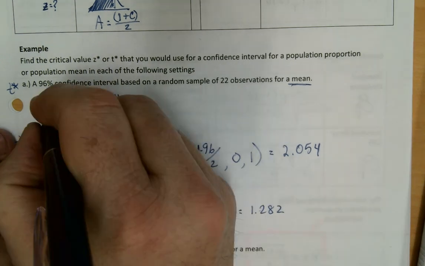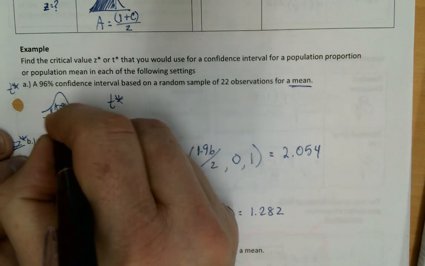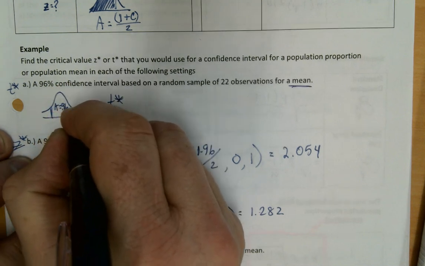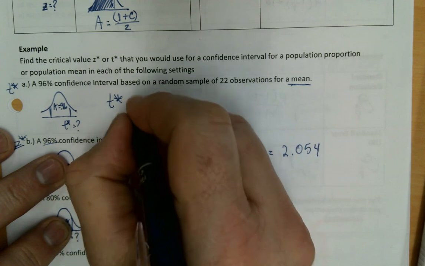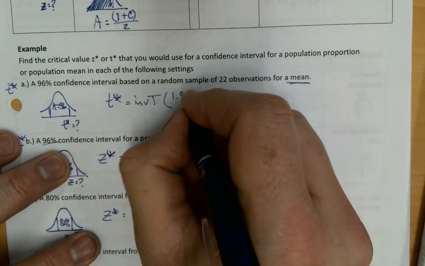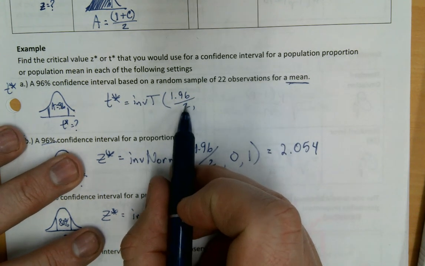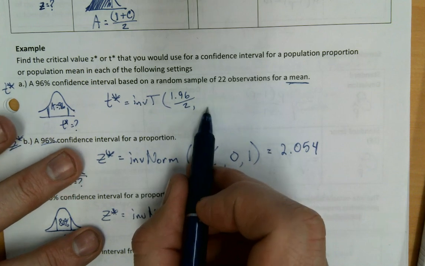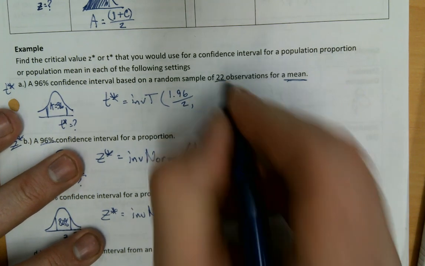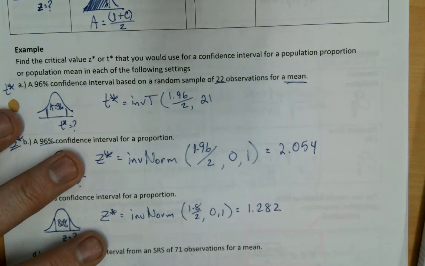So I'm looking for 96%. So this area is 0.96. I'm looking for this t-star critical value. So I'm going to do inverse t. My area is going to be 1.96 over 2. And remember, with inverse t, we always have to give the degrees of freedom. So in this case, if my sample was 22, I'm going to use 21 degrees of freedom, n minus 1.